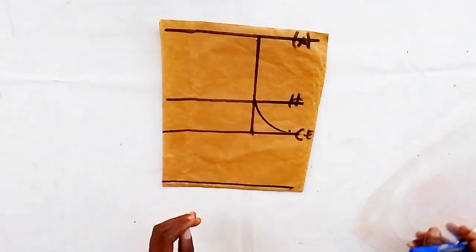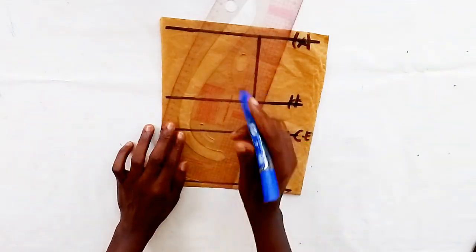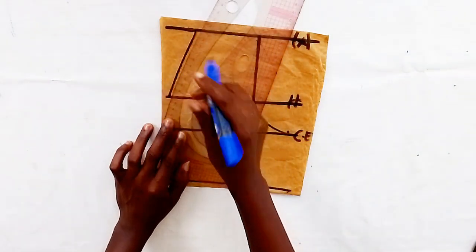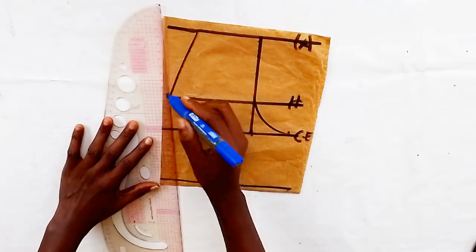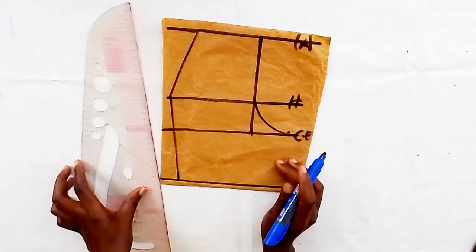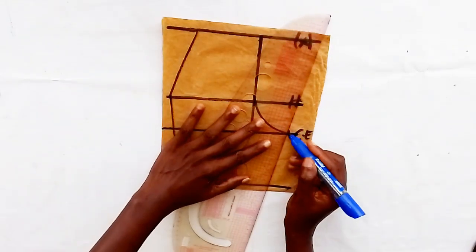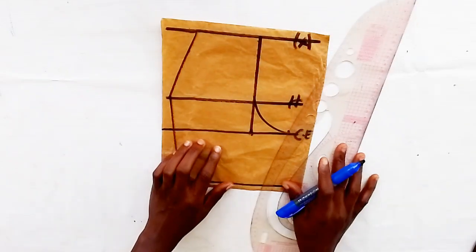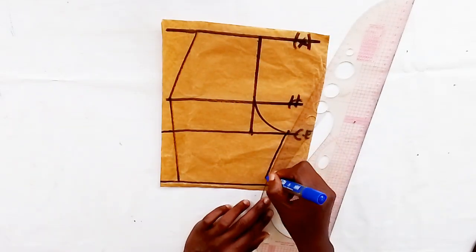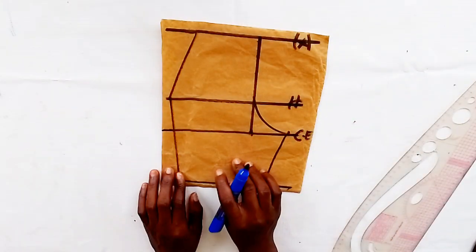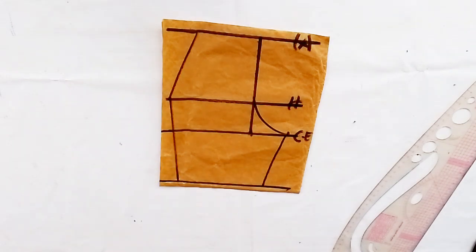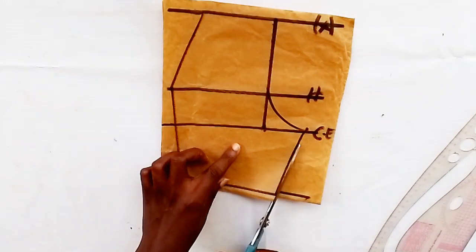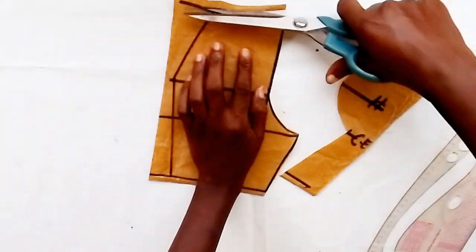Then I just went ahead to put this in a kind of pant form. This has no measurement. I didn't have any measurement in mind when I was doing this. I just did this to show us how to put the crotch extension line and also the crotch depth. So that's it for the front.